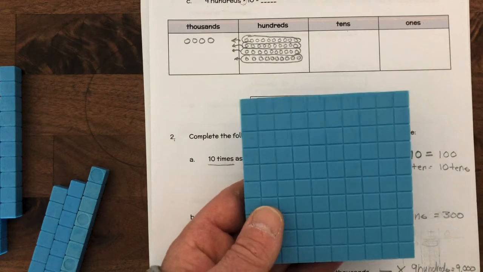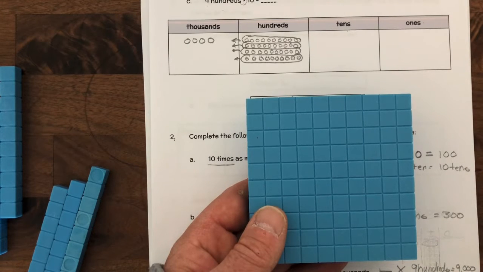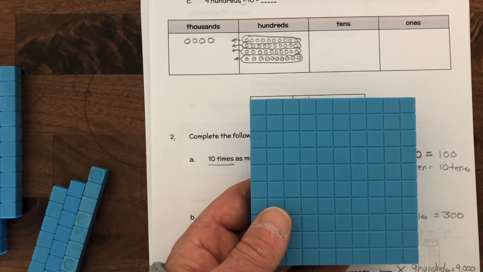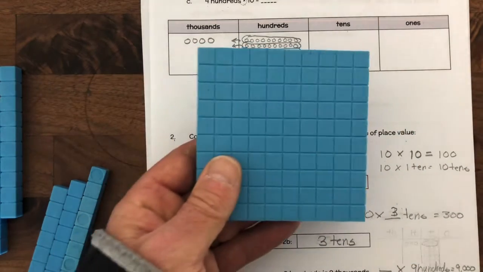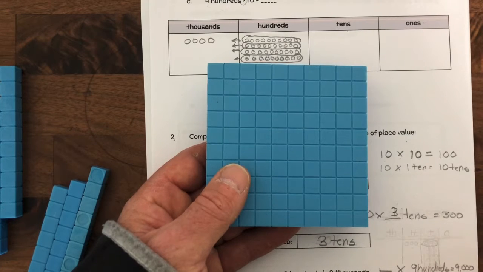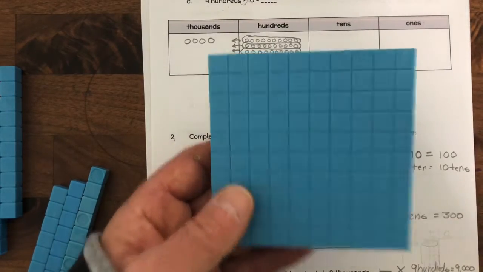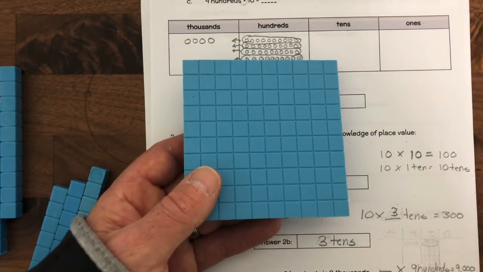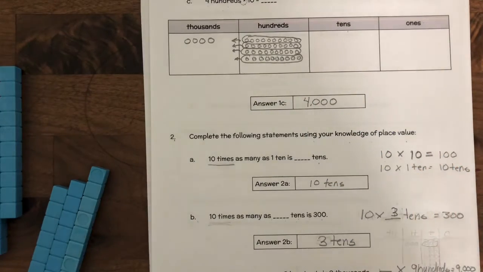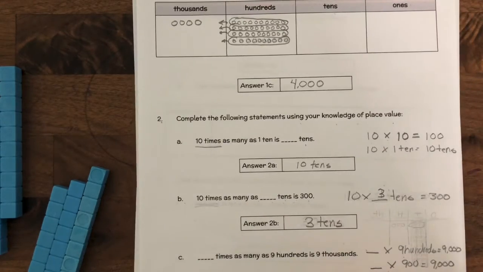How many of these am I going to need to get to 9,000? I would need blank times 900 equals 9,000. If you guessed 10 of these, 10 times 900s, okay? So there'd be 9 of these times 10. That's going to be 10 here. So the answer for that would be 10.